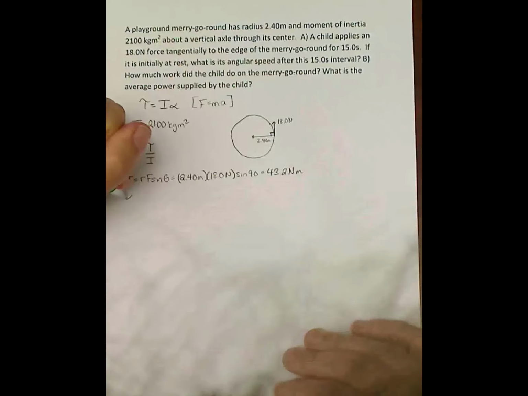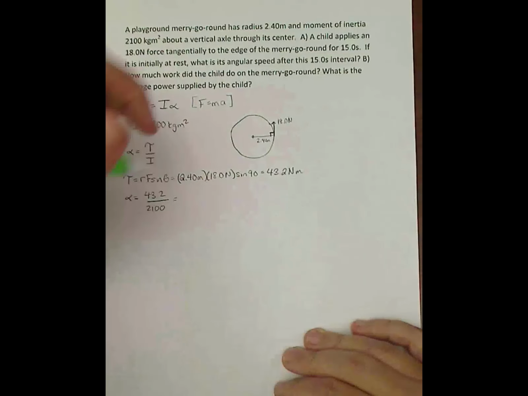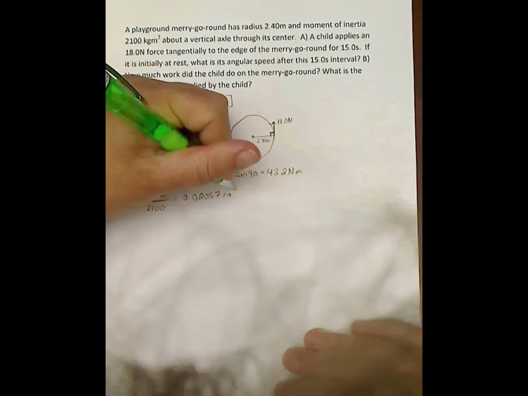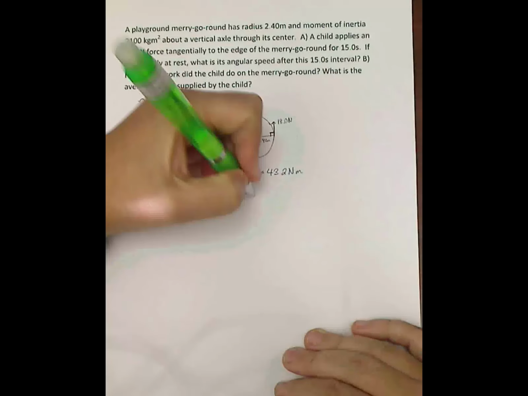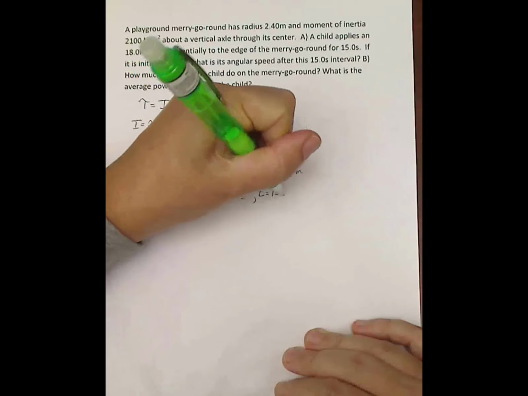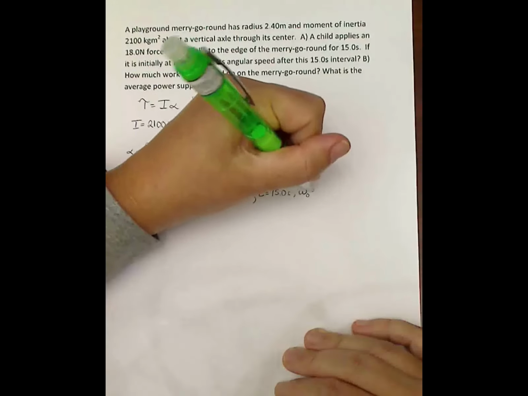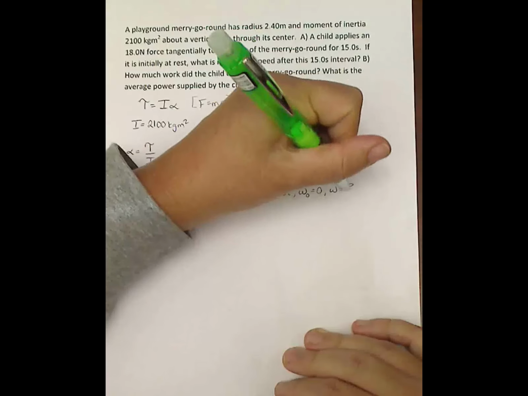So that means the angular acceleration is the torque, 43.2, divided by the moment of inertia, 2100. And so the angular acceleration is 0.02057 radians per second squared. Okay, so now I know alpha. I also know the child applies the force for 15.0 seconds, so that's time. It's initially at rest, so omega 0 is equal to 0, and we want to know what omega is after 15 seconds. Alright, so what equation do we use for that?